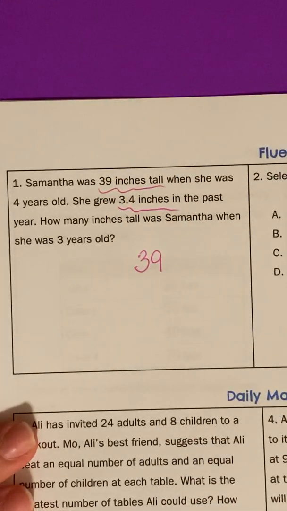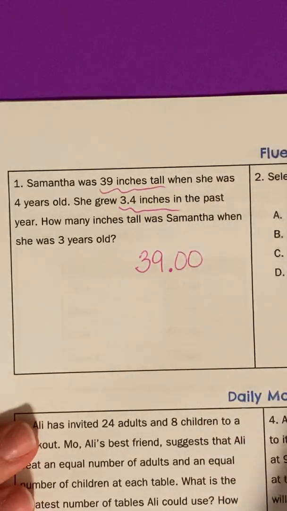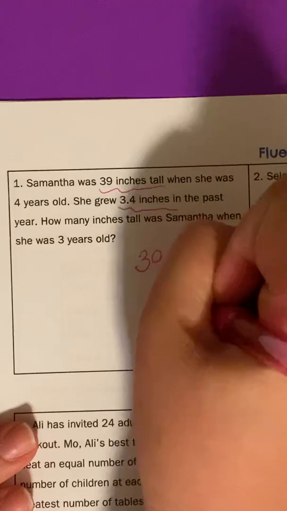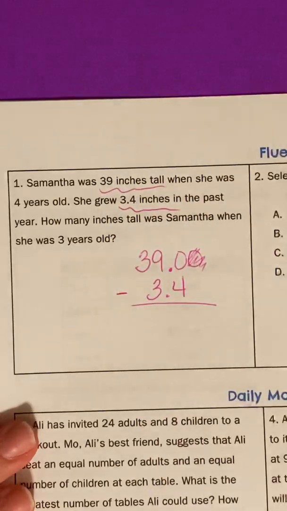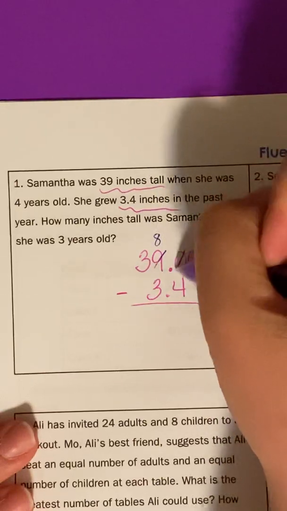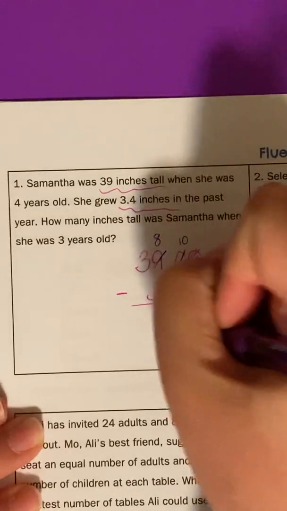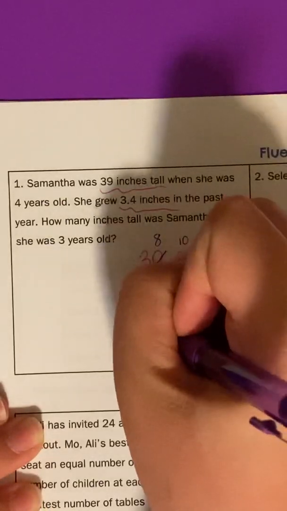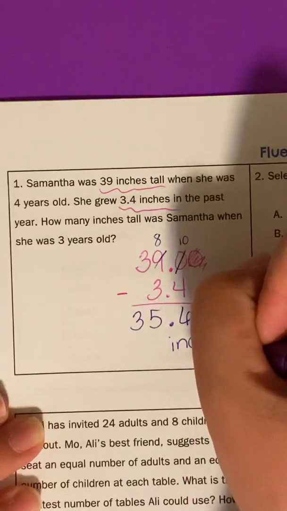Now, when you are subtracting, remember, line up your decimal. 39, we can add our decimal holder, and we can put our placeholder of zeros. Then we can line up our decimal with 3 4/10. We didn't necessarily need this 0 over here, but you can still keep it there if you'd like. Now, when we subtract, 0 minus 4, we cannot do. So the 9 becomes an 8. This 0 becomes a 10. 10 minus 4, you get 6. Drop your decimal. 8 minus 3 is 5. And then 3 minus the 0 is 3. So 35 6/10 inches was her height last year when she was 3.